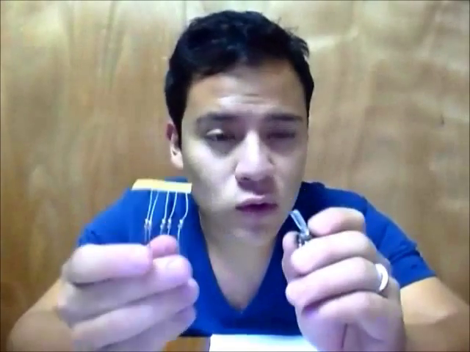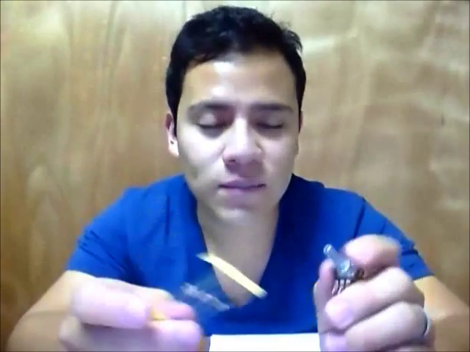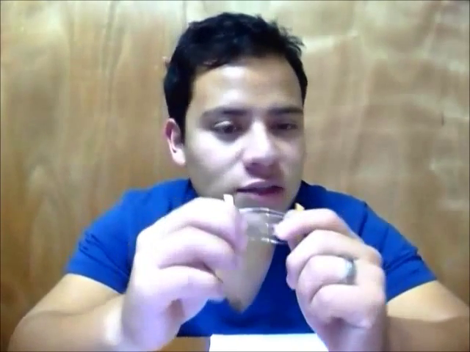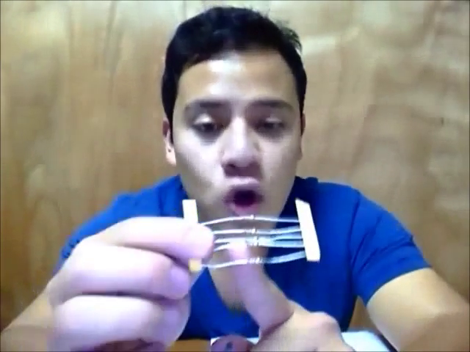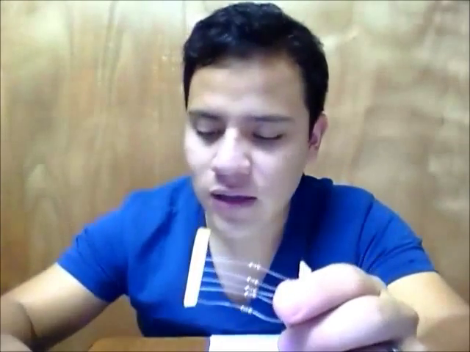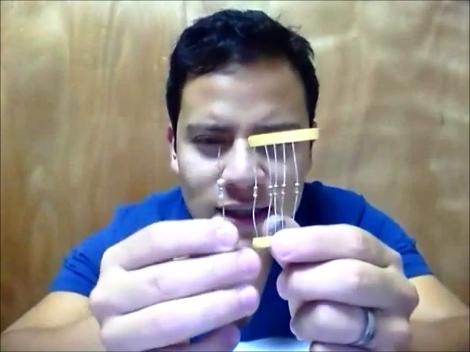A resistor, there's two kinds of resistors, but the principal function of a resistor in a circuit is to reduce the flow of electricity. So in a fixed resistor, we have a set and specific value that cannot be changed. We can identify the measure of the resistance by the colors on the resistor. I got here two different resistors, and we can see the difference in size and in the colors, and the colors indicate the measure of the resistance.